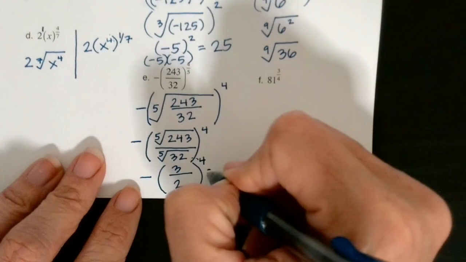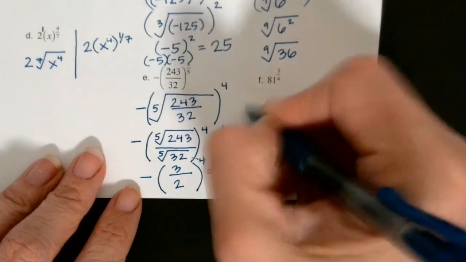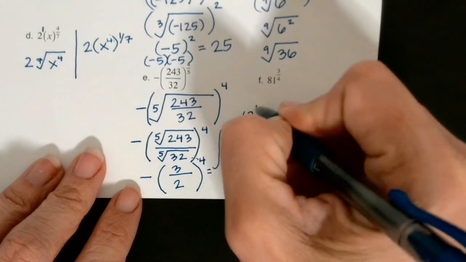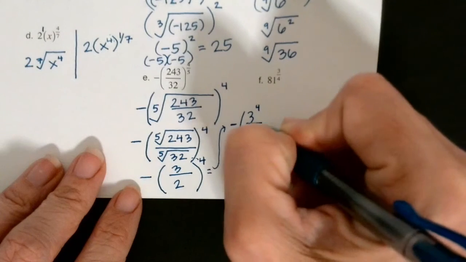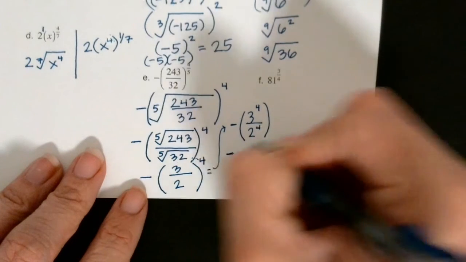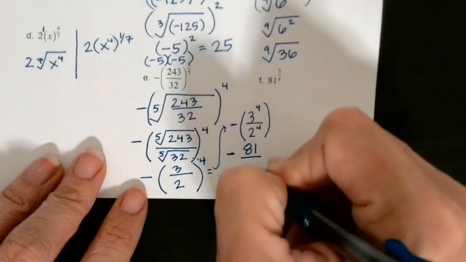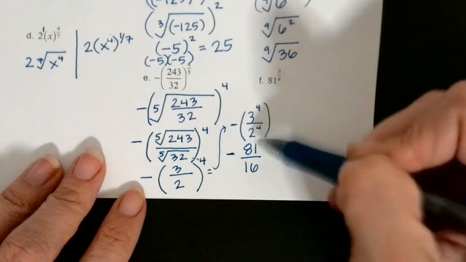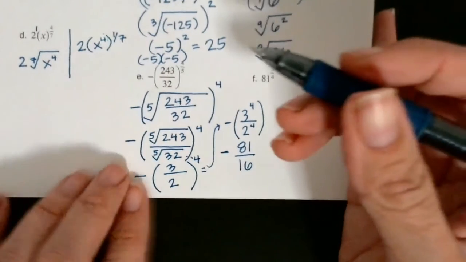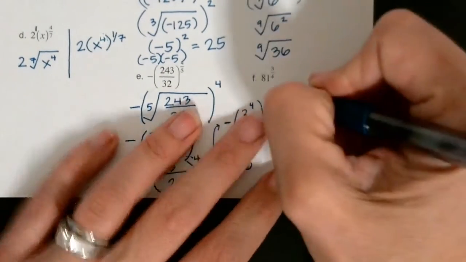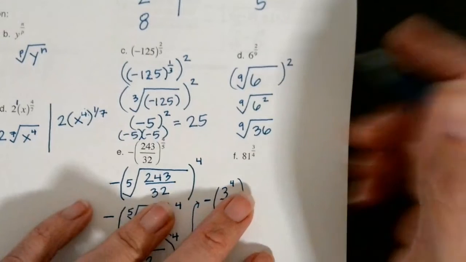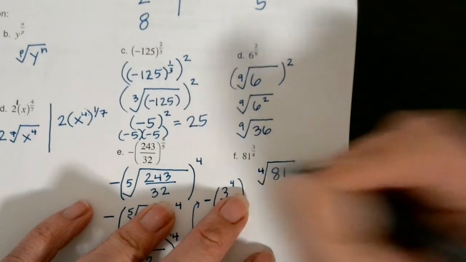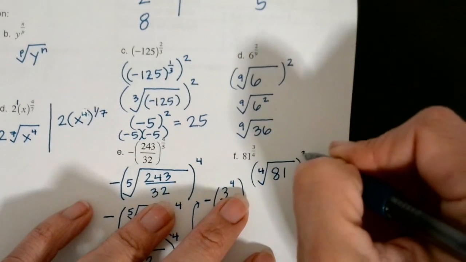So I get, let's go up here, I get negative, and then I get 3 to the 4th power over 2 to the 4th power, which is negative 81 over 16. And I don't need the parentheses anymore because it is going to be negative. I just wanted to be really careful there in the beginning. Alright, 81 to the 3/4. So let's do that one. So we have 81, the 4th root, and then we're going to cube it.